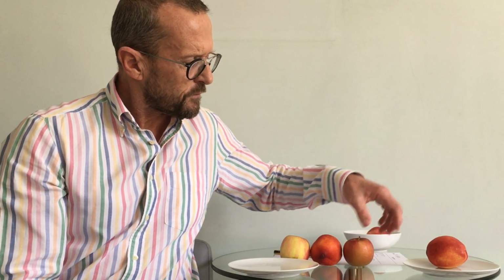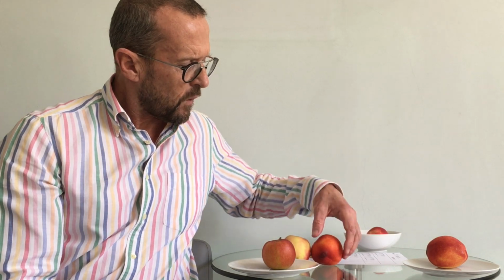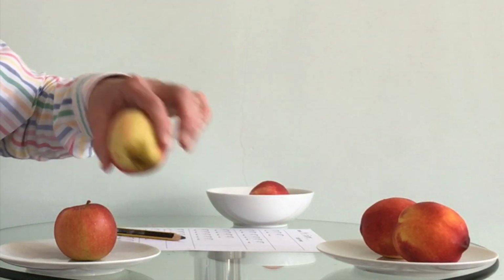1 for Mabel, 1 for me. 1 for Mabel, 1 for me, and there's none left over. So I can share 4 apples between myself and Mabel. And because we have none left over, it means that 4 is an even number. So if you're sharing things between 2, if there's 1 left over, that means the number is odd. But if there's none left over, like here, we say the number is even.